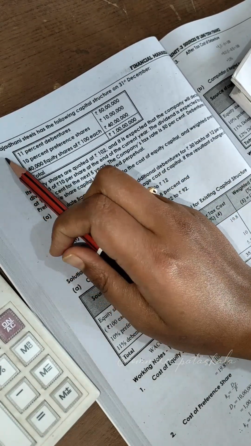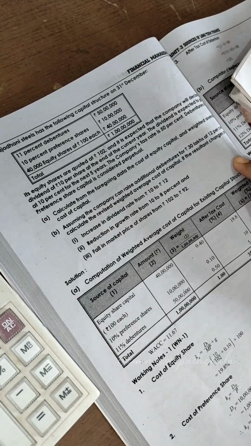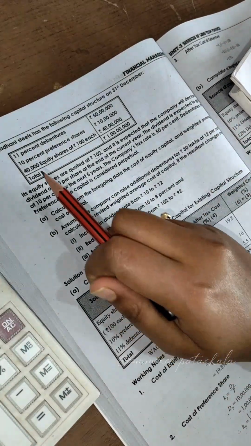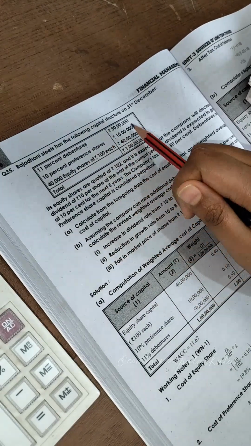Hello guys, so let's learn one more question under the same concept, weighted average cost of capital. In this question we need to find out the cost also. Okay, so let's see the question. Question number 35. Rajdhani Steels has the following capital structure.